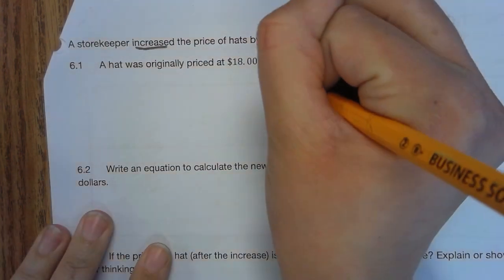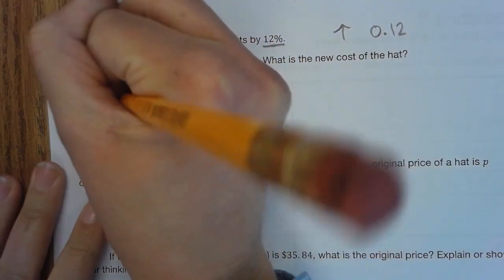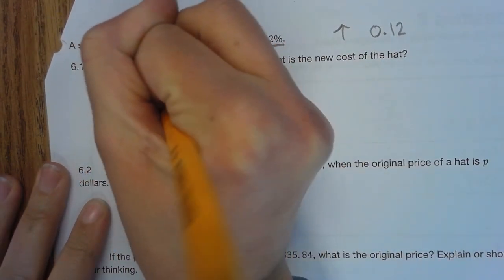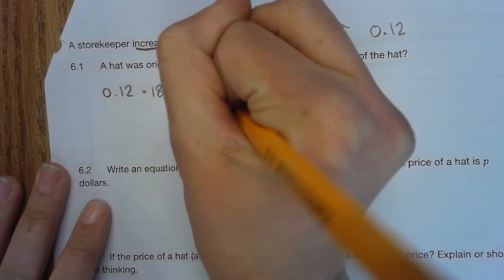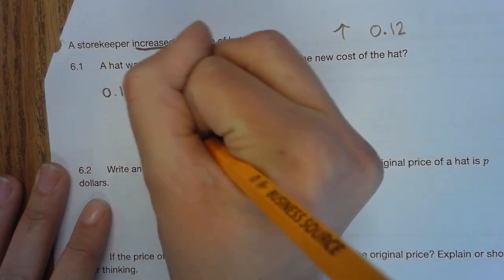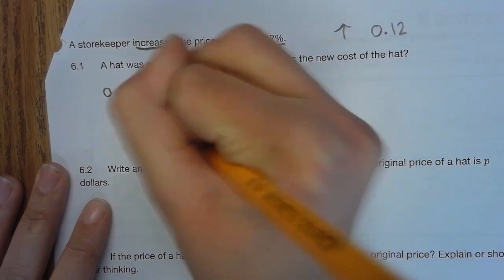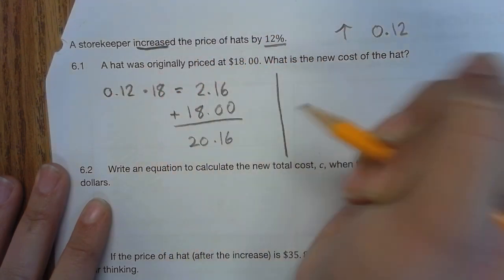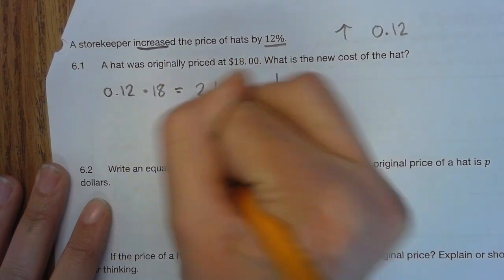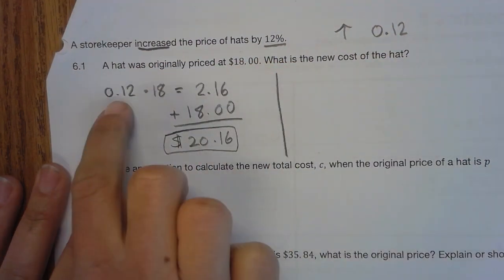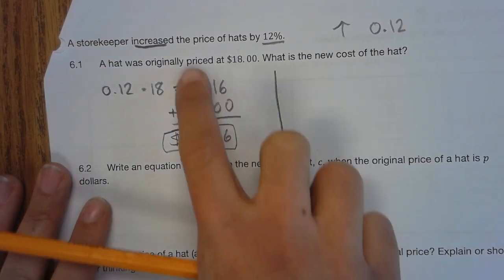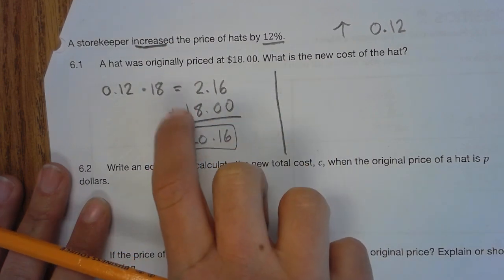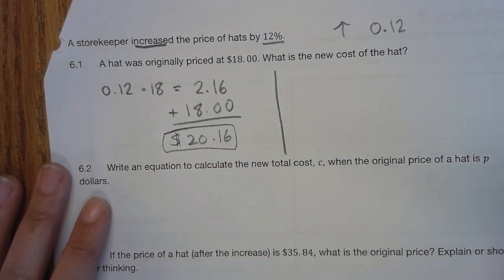Again, as with the first question, there's two ways to do this. You could find 12% of 18, which is $2.16, and then add the $18, which is the original cost of the hat, and then you end up with $20.16. So we find 12% of 18, and then we add the original price, because it's a 12% increase, so it went up, adding that amount to the original.